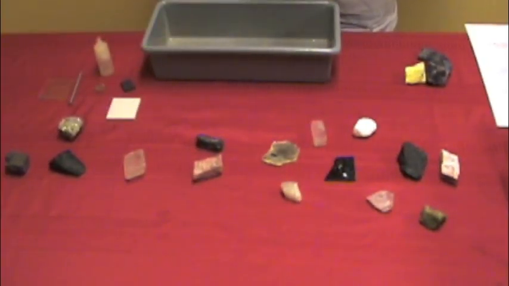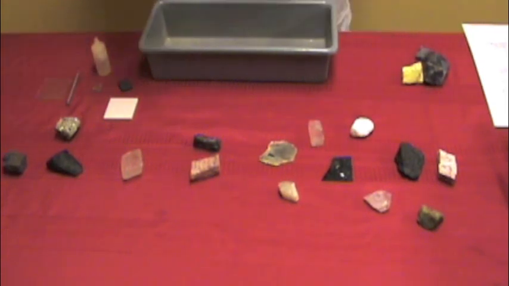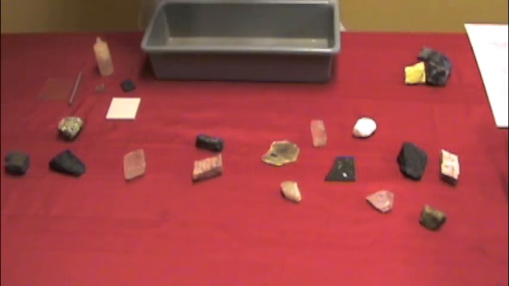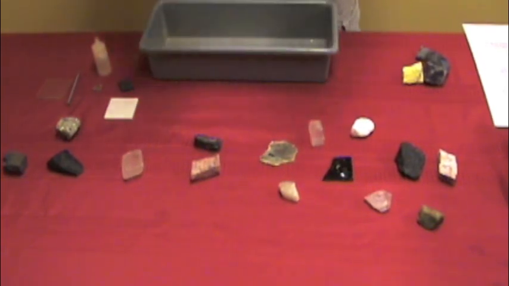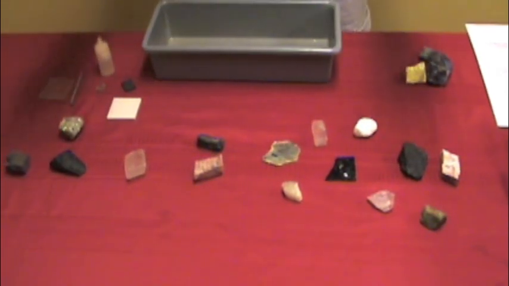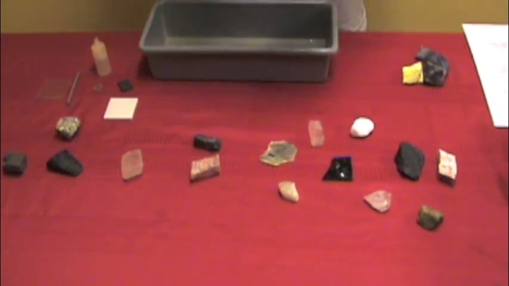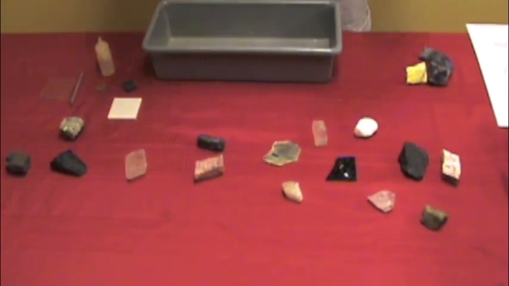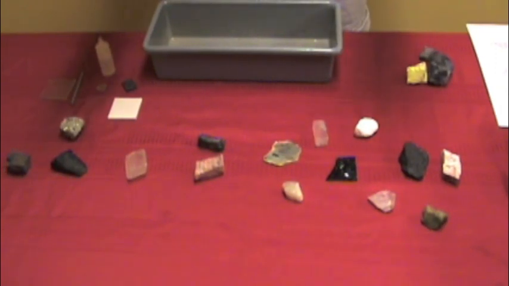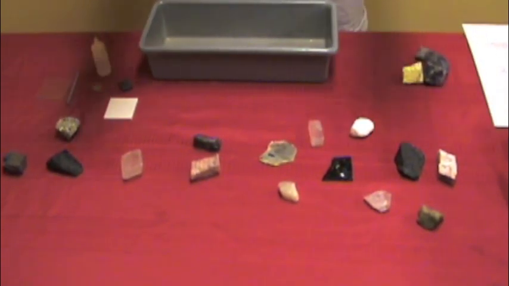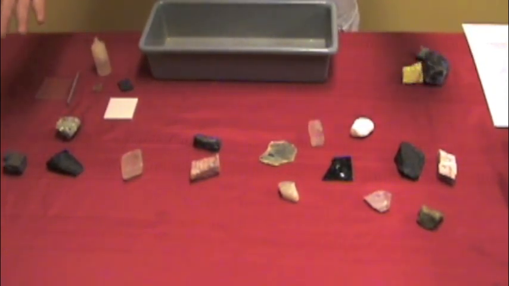So let's go ahead. Now luster is defined as the reflection of light off the mineral surface. And we're going to stay simple for this exercise. There's metallic and a non-metallic. That's the largest breakdown of luster. And then there's many other kinds underneath that. But we're going to break our minerals down by metallic luster first and non-metallic luster so that we can start to separate them out and start to identify them a little more easily.